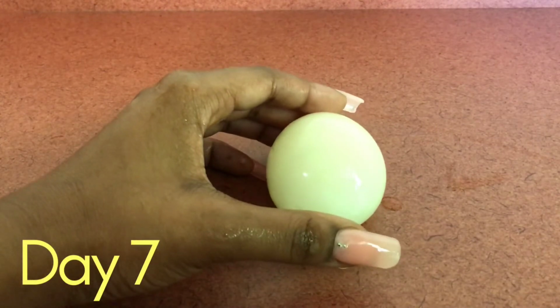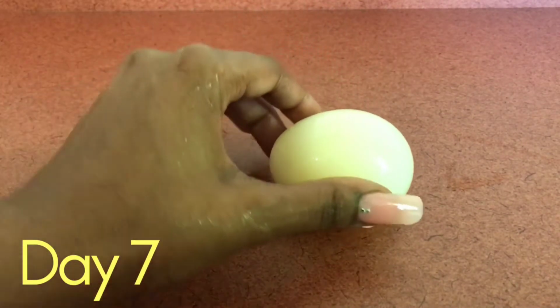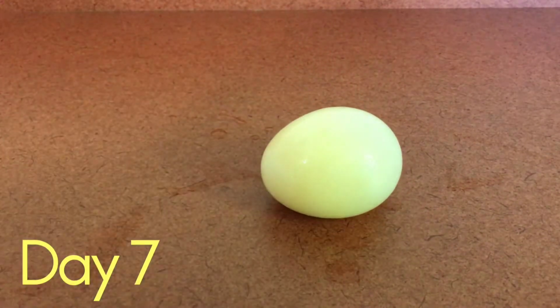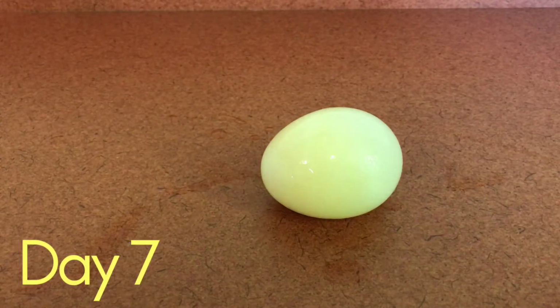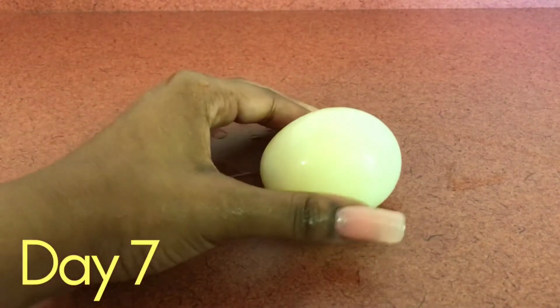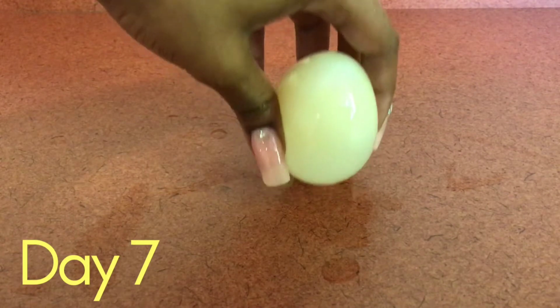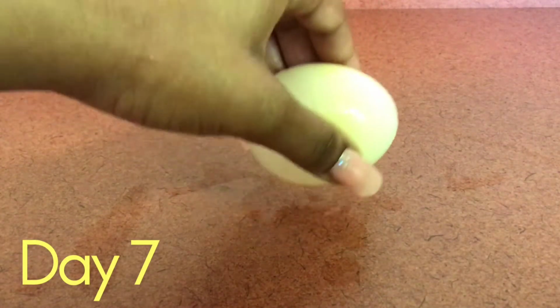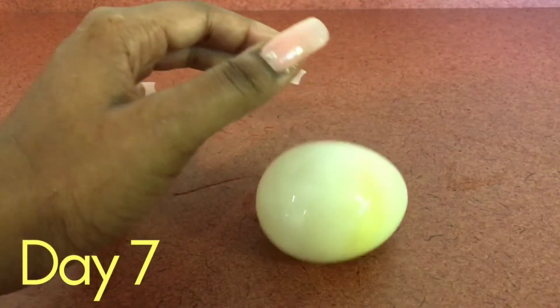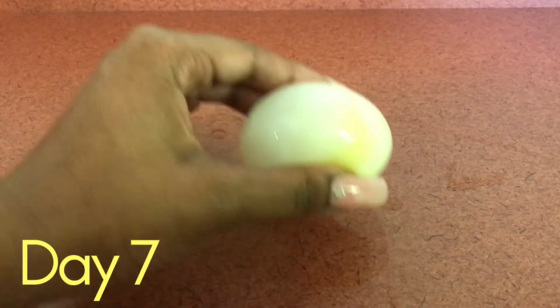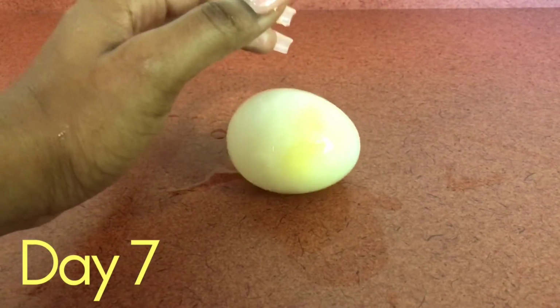All right, it has been a full 7 days, and now our egg is ready. It is completely translucent. There is no more white shell around the egg barrier. It is really squishy and bouncy. I was playing with it when I cleaned it off. If you look closely, you can kind of see the yolk right in the center.